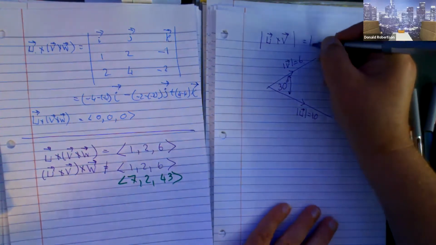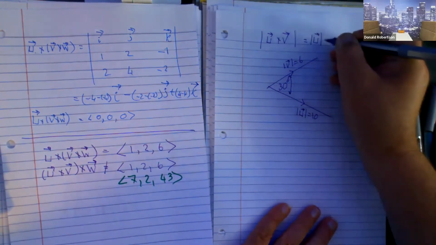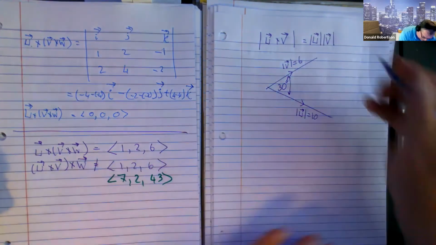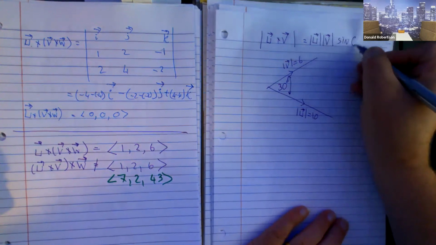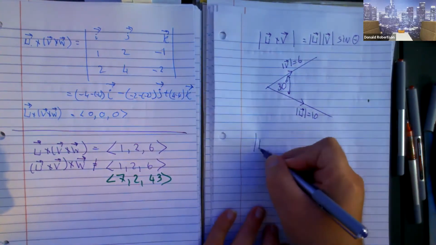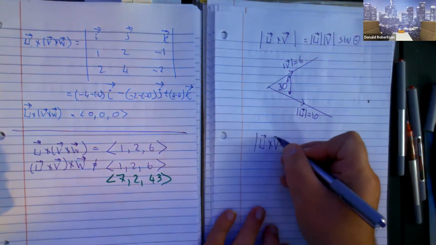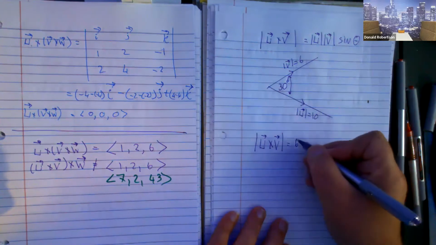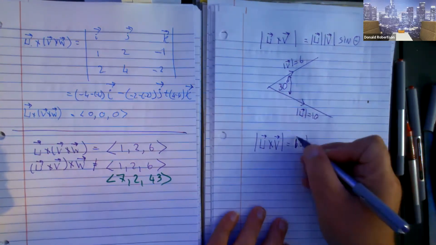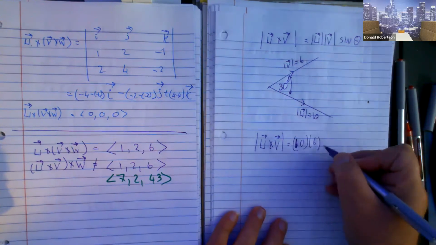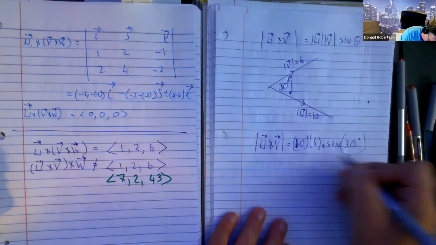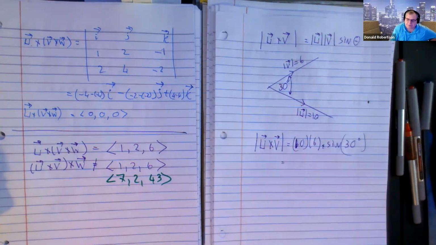It's the magnitude of u times the magnitude of v, times the sine of the angle in between. So in this case, the magnitude of the cross product will be 10 times 6 times the sine of 30 degrees. And there you go. So that was a little baby question, I missed that.